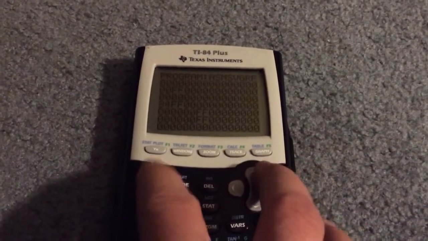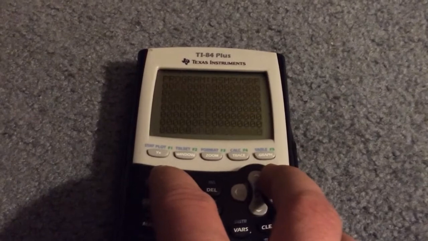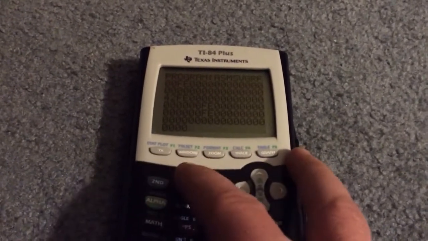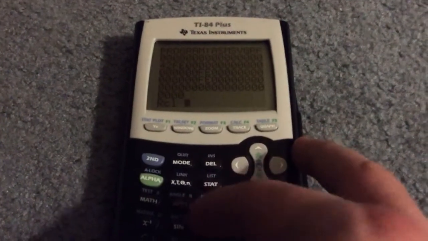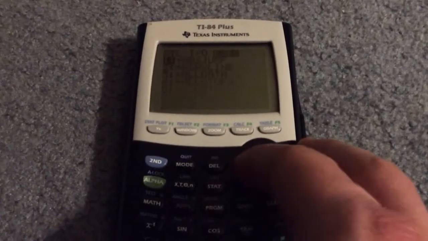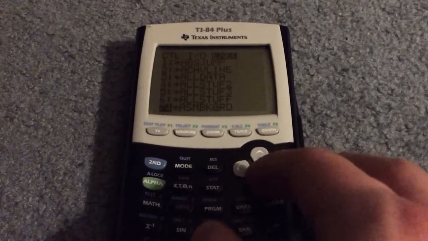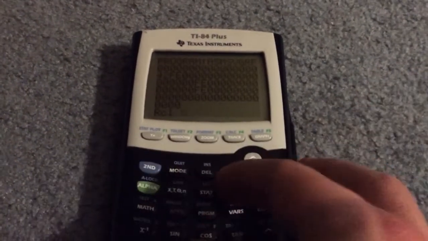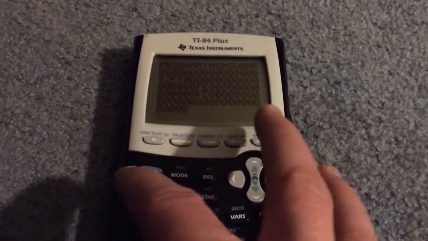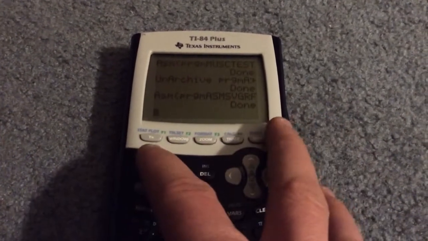So yeah, now if I wanted to copy this into another program, all I have to do is second recall. Wrong button, right there. And then I could just select the program, which saves the graph. So yeah, that was the utility.